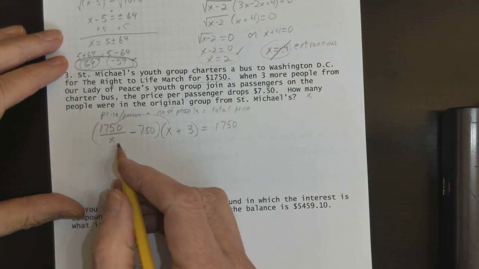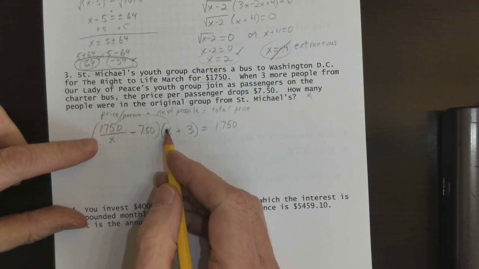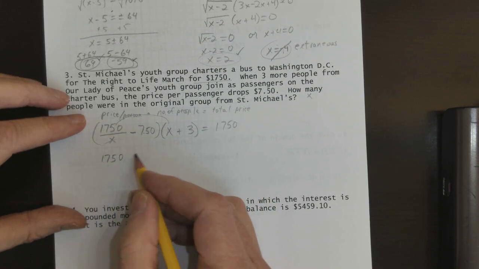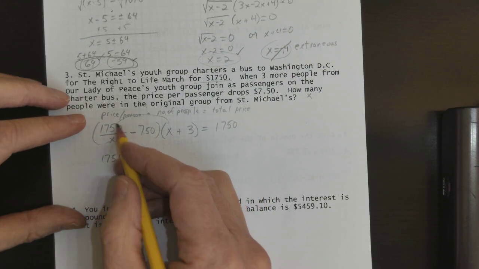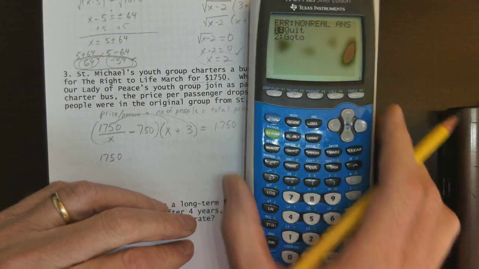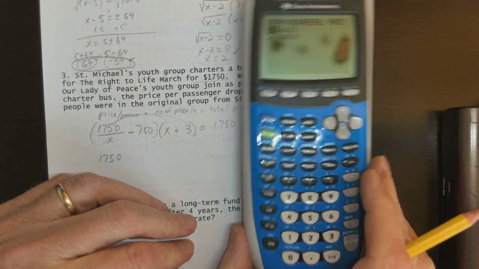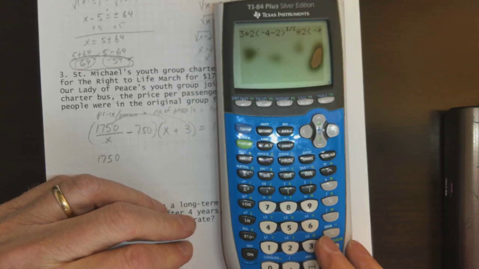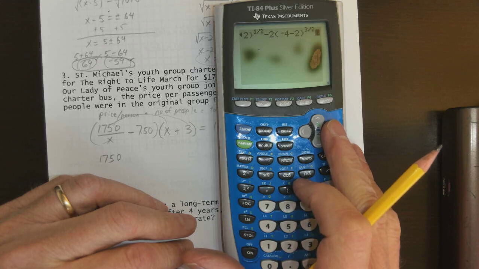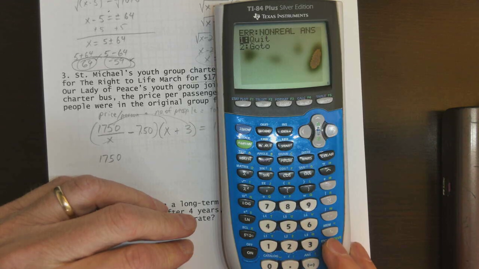And I'm going to FOIL that. 1,750 over x times x. Those x's will cancel. That's 1,750. Outside, 1,750 times 3 over x. Now let's just quit there.